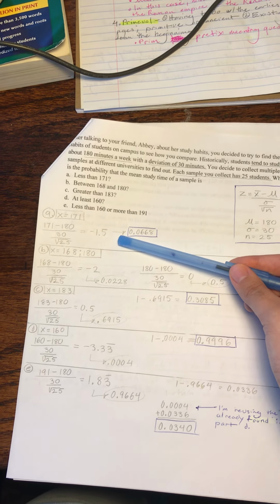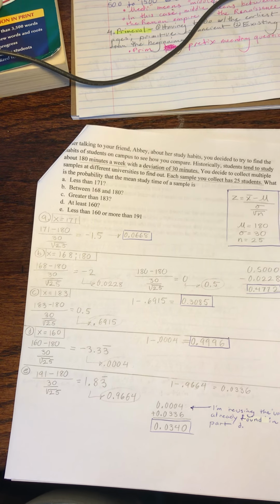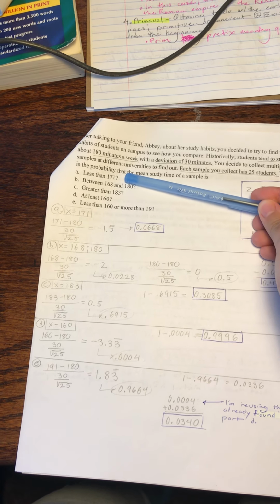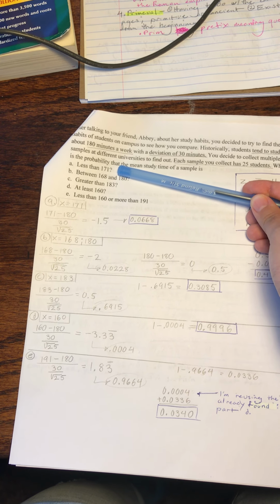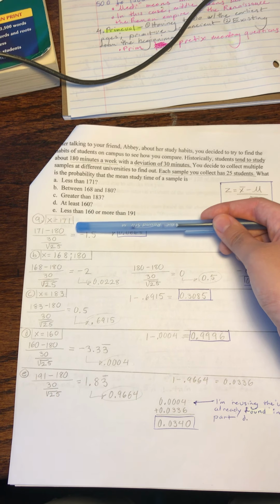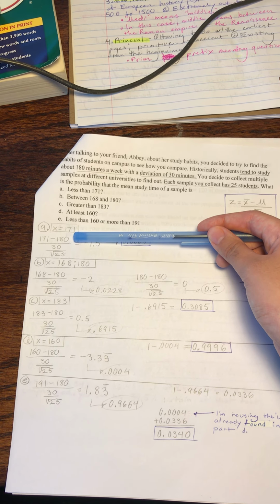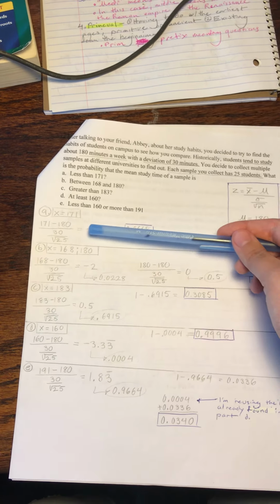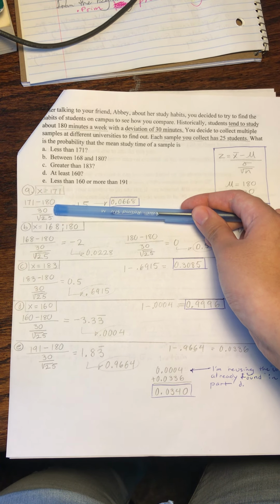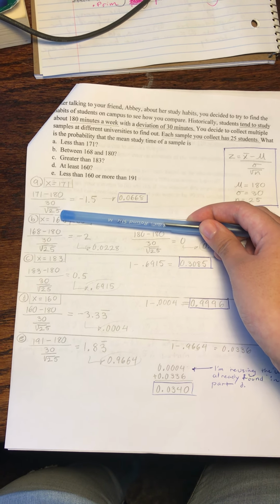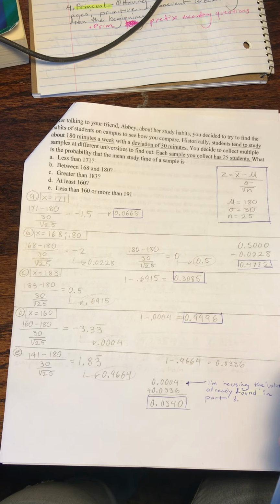Starting with part A, we know that what we are looking for is the probability that the mean study time is less than 171. And so 171 will be our x. We are going to take 171 minus 180, the mu, and divide this by 30, our standard deviation, which in itself we will divide by the square root of 25.